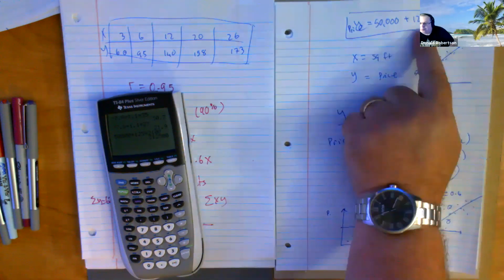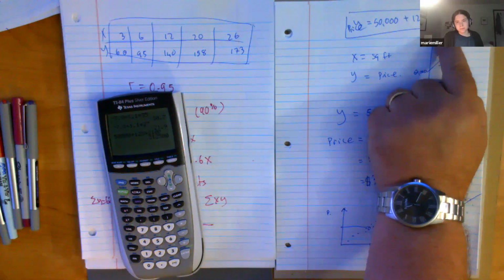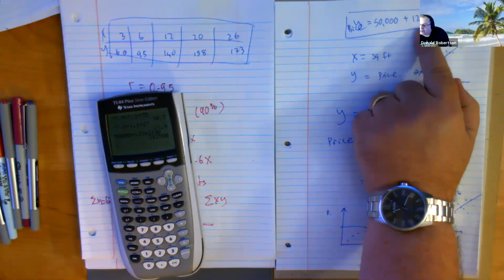Now, the slope is quite interesting. For every extra square foot, doesn't your house go up in value by $125?